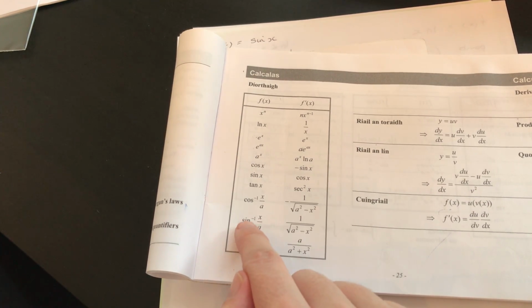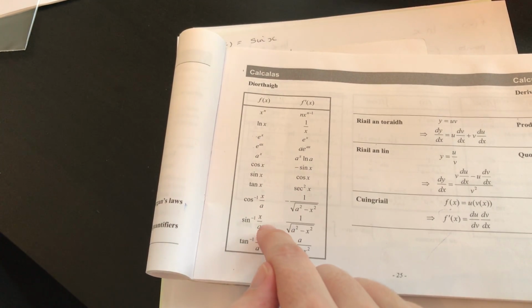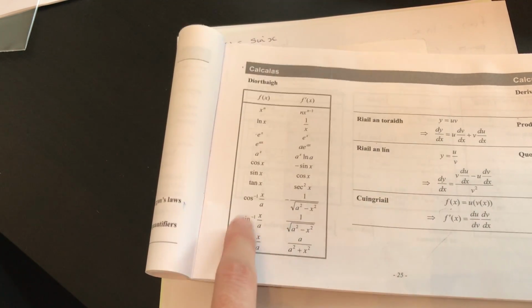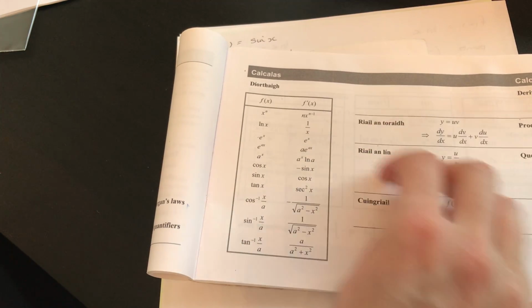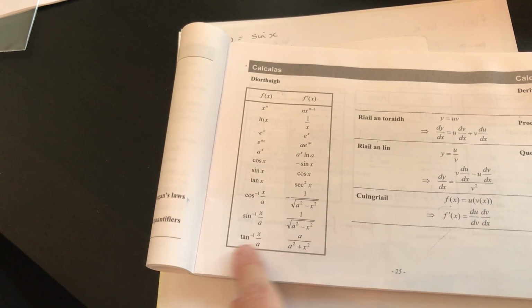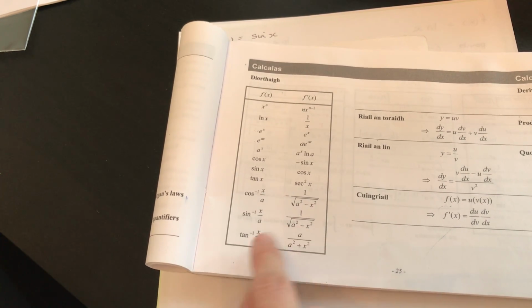So if we saw inverse sine of x squared over 3, again, it doesn't look exactly like what's in the log table, so we're going to go to this side of the page and see what we can do. And tan inverse would be this. And again, a has to be a number.